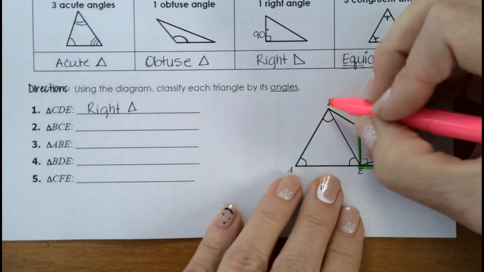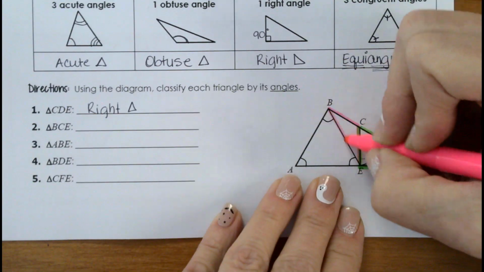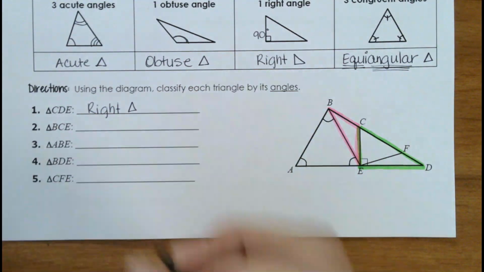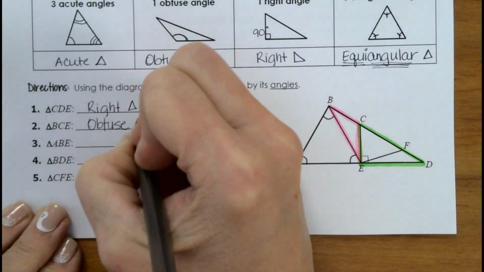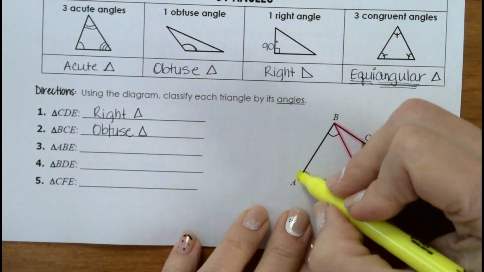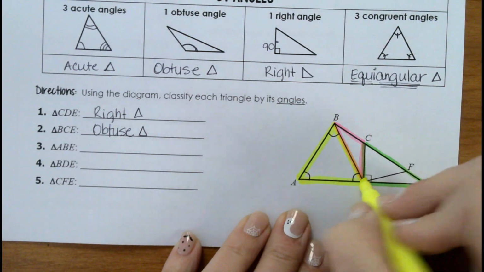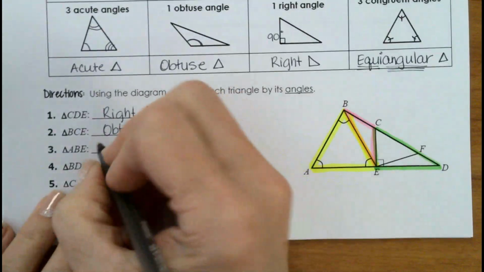The next one, B, C, and E. So we follow the letters. B to C, C to E, and then back. Okay, what kind of triangle is that? Fantastic. That is obtuse triangle. Okay. How about the next one? A, B, and E. We go A to B, B to E, and then back again. What kind of triangle is that? Equiangular.